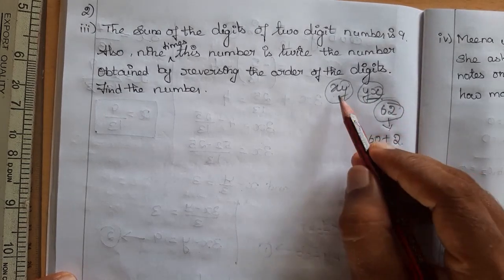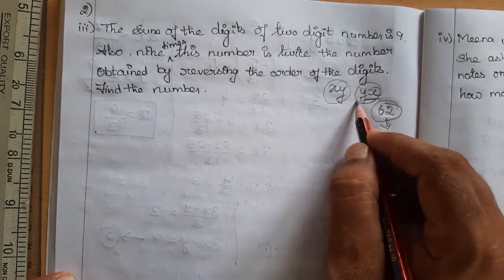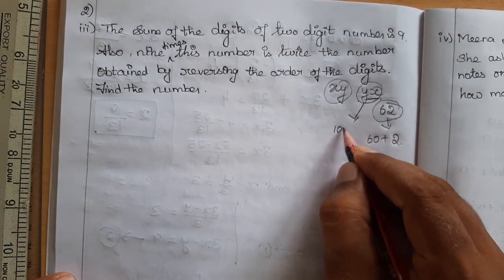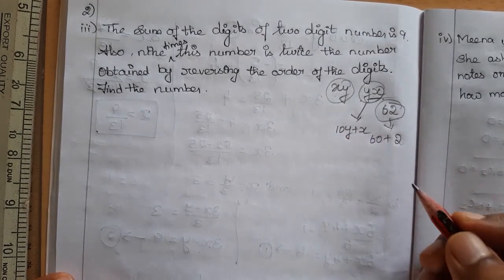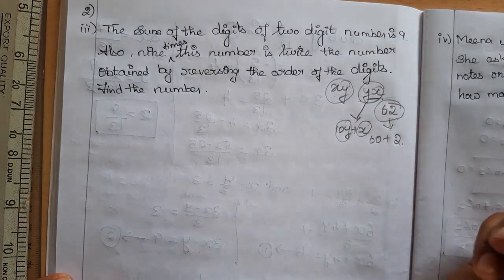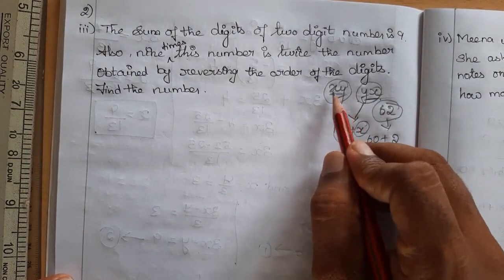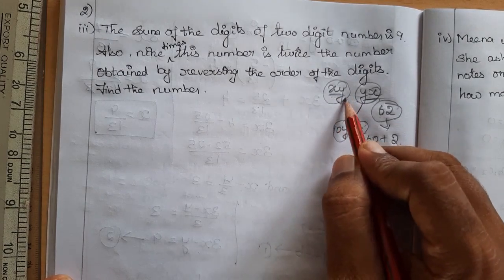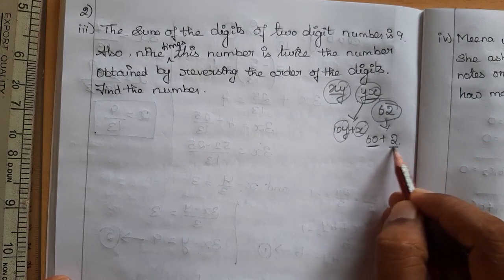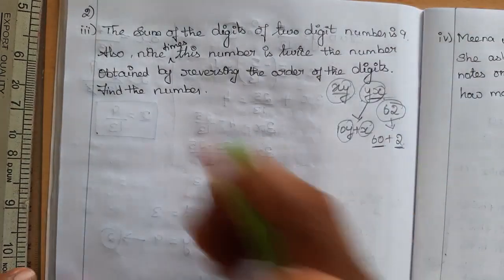The same way, the x and y will expand. Let me take y and x. So y into 10, that is 10y plus x, right? So the ones place I took as x and the tens place I took as y. Clear? It is clear why I didn't write xy, because xy means x into y. This is a 2-digit number. In the expanded form, it is tens place plus ones place, unit place.